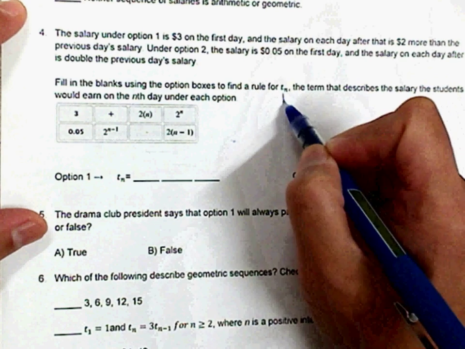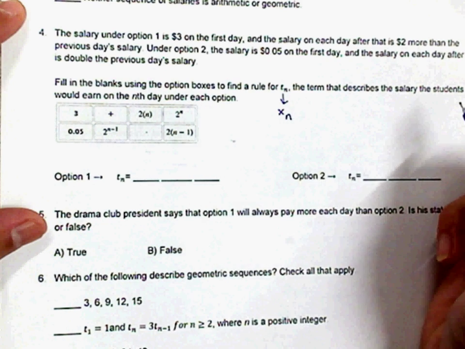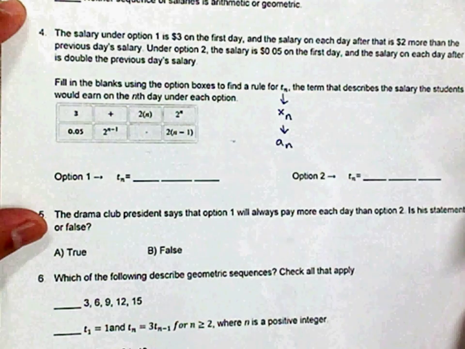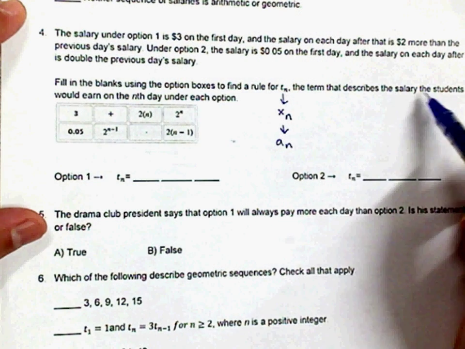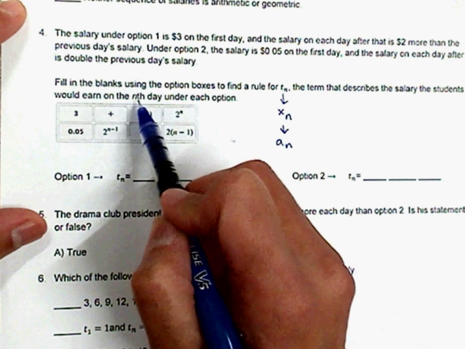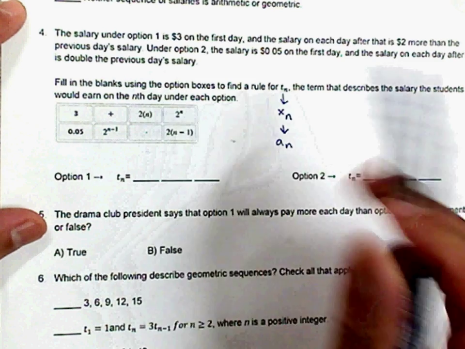Now, instead of T sub n, did we also use X sub n? Did we also use A sub n? Do they all mean the same thing? Very good. The term that describes the salary the students would earn on the nth day. Nth day is any day, right? Under each option.